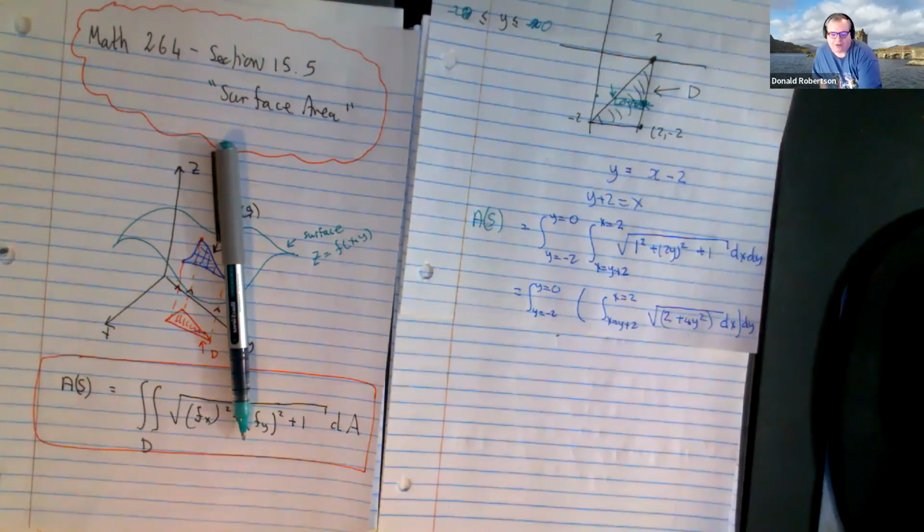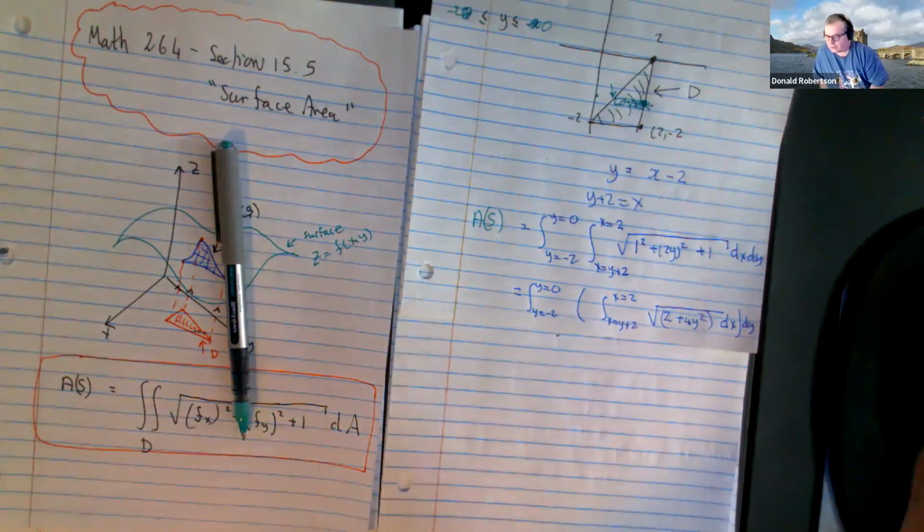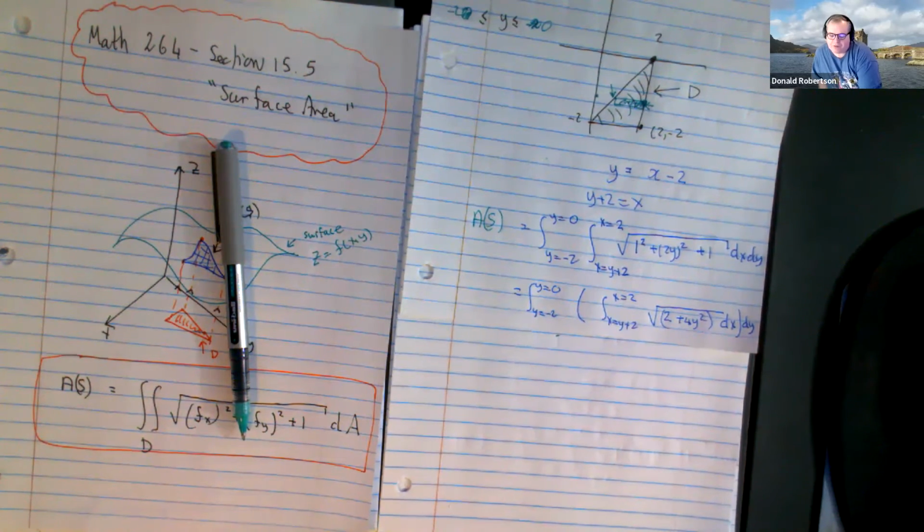I didn't know this was going to happen till you told me, Tessa. When you know how, you've got a choice, you can do the vertical or the horizontal. Sometimes, and this is a good example of it, would you agree that the square root of 2 plus 4y squared is going to be really easy to integrate with respect to x? And probably really ugly when you do it with respect to y.